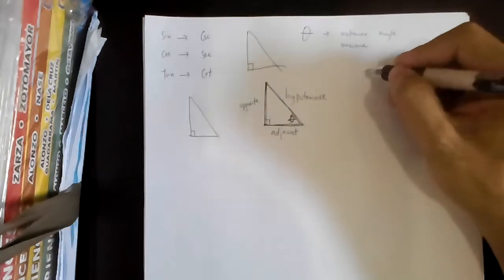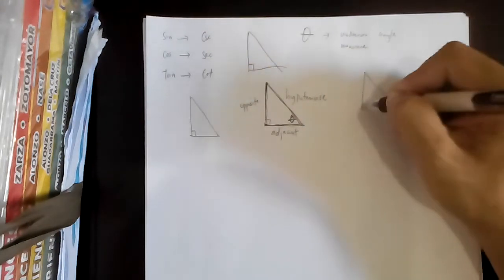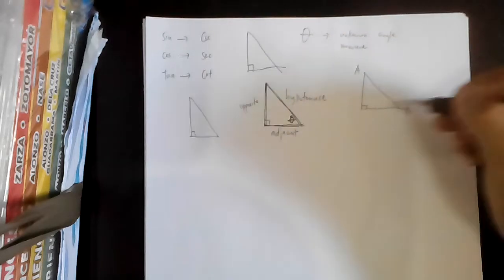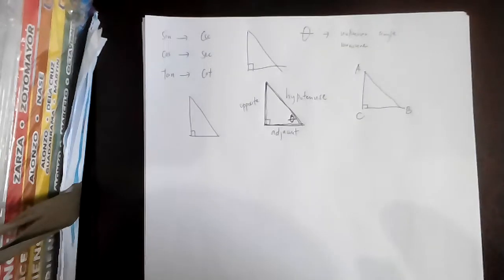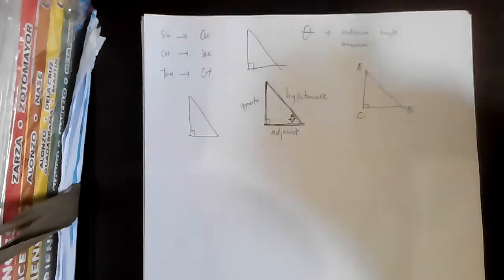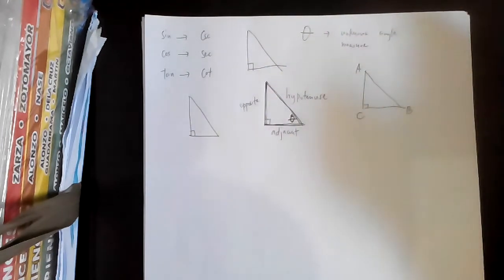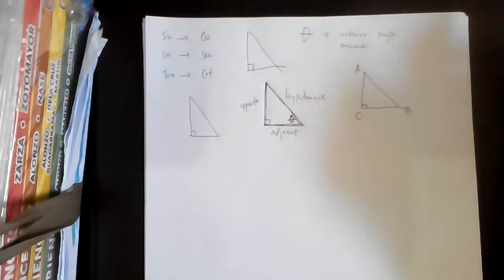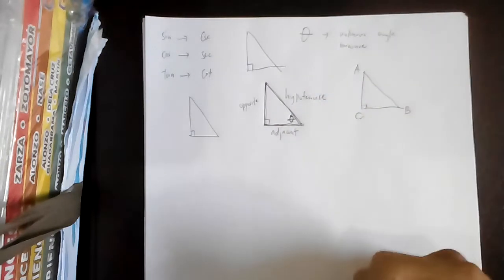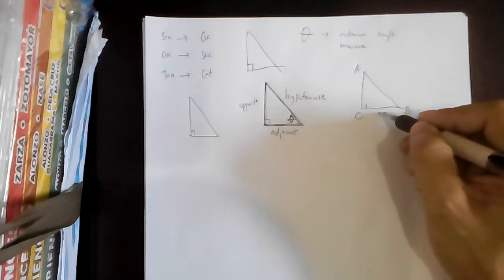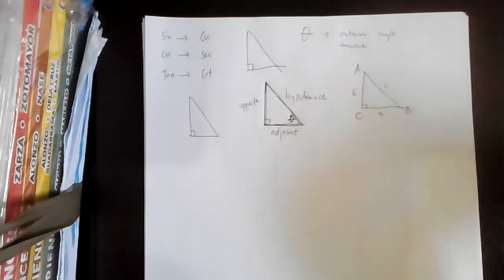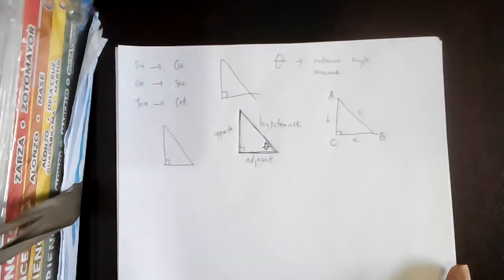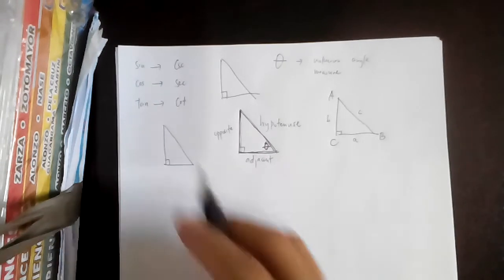Next, let's have example. If we have another set of right triangle, let's say A, B, C at right angle C. Now, gagamit tayo ng maliliit na symbols or small letters to represent sides. If big letters are used for angles, yung small letters naman ay ginagamit sa sides. So, obviously, the opposite of A is small a. The opposite for B is small b. And the opposite for big C is small c. Malinaw ba?